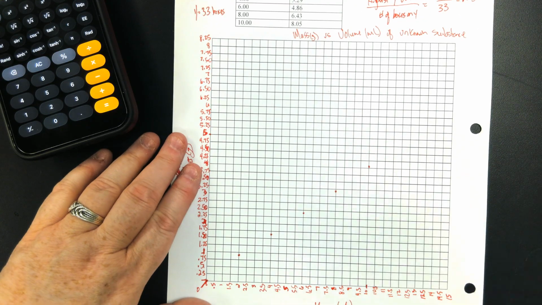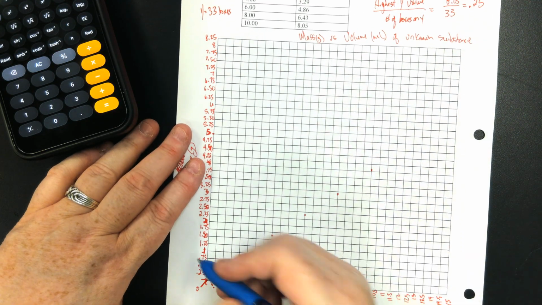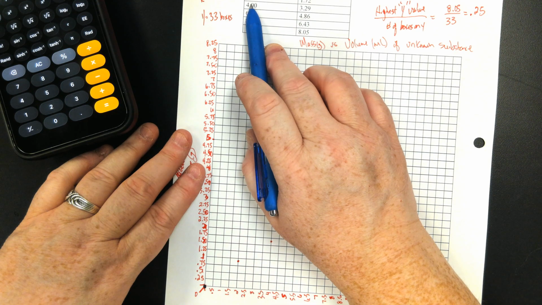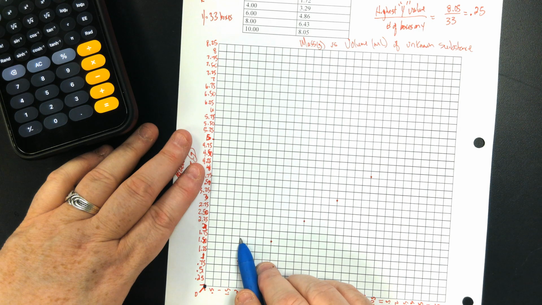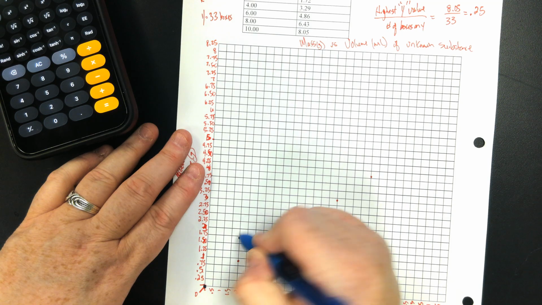Now, I know there's red dots here, so I'm going to use blue instead and replot this. So we had 0, 0. Then at 2 on the x, we had 1.72. So 2, 1.72 would put it up here around 7.5, so I'll say 7.2 is about right there.